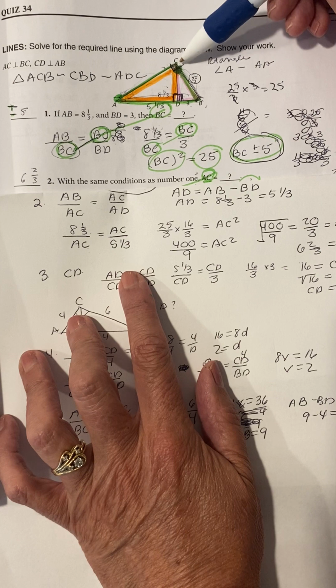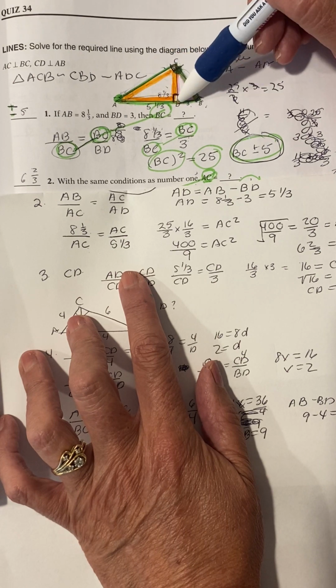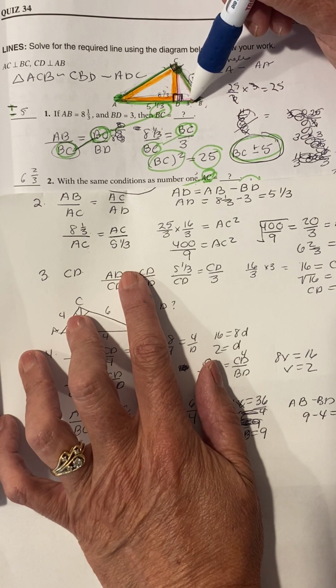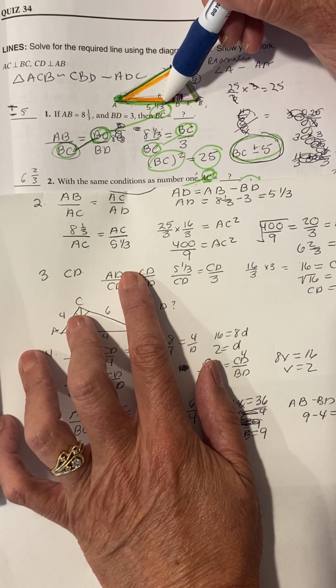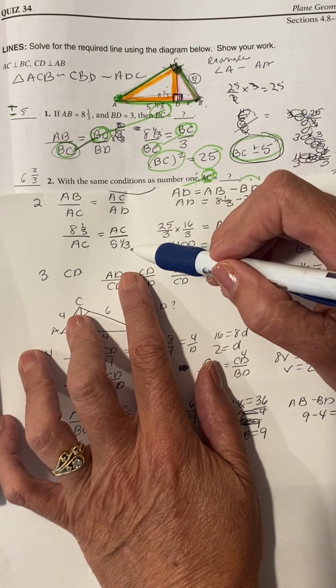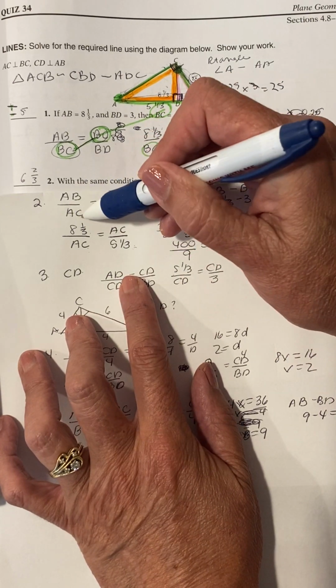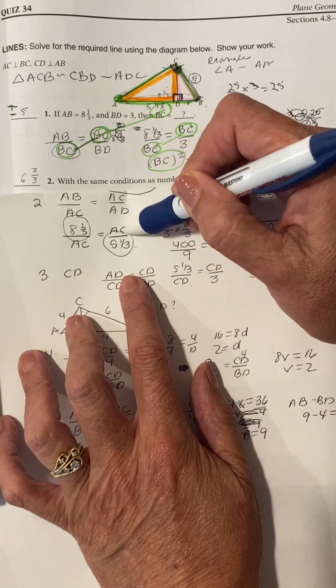You know, AD is this number here. We know that if this is 8 1/3 and you subtract 3, this is 5 1/3. So we know that AC, AD is 5 1/3. So you're going to plug in 8 1/3 and 5 1/3.